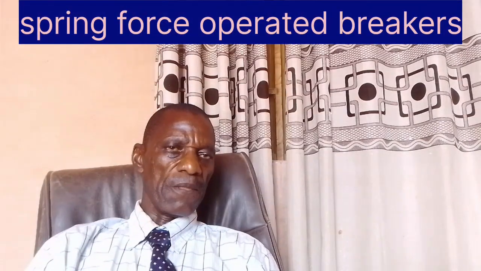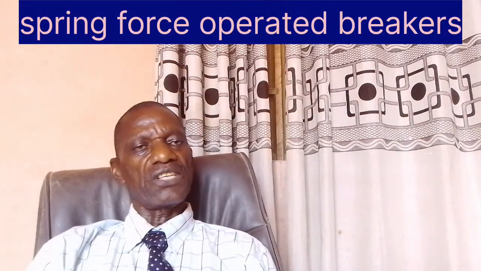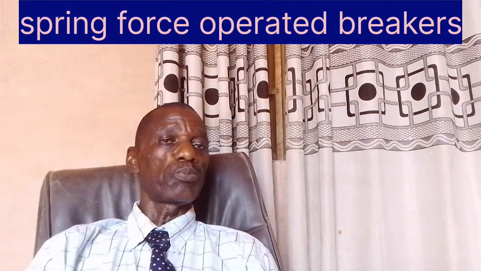So the breakers can also be described based on the operating forces. Before a breaker will operate, there must be a force, like a human being, that will push those contacts open, or push them closed. What are those forces? The forces could come from spring force. This can be spring charge, and the force is developed and kept inside the spring. So when a signal is given for opening or closing, then the spring force will open or close that breaker.